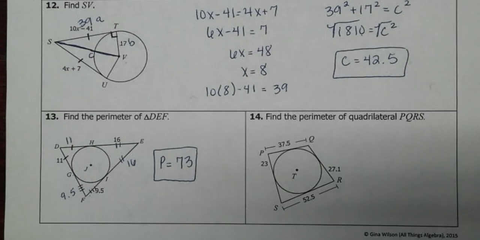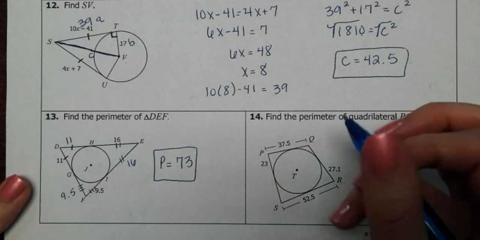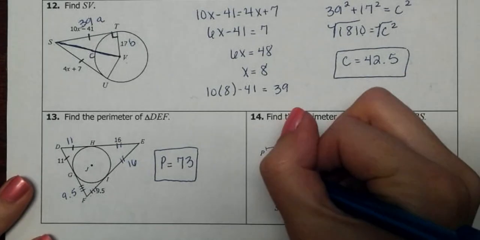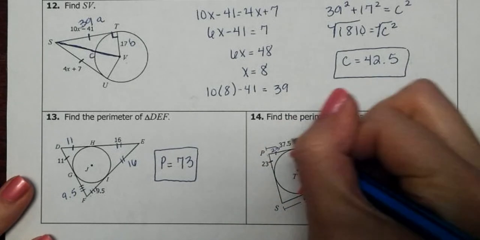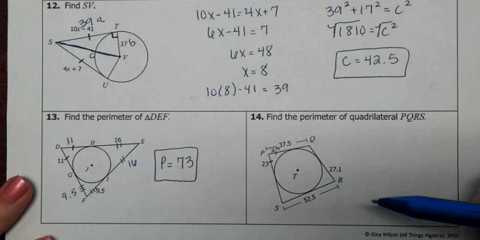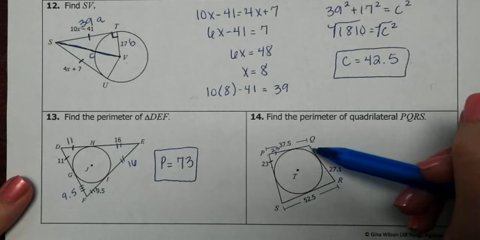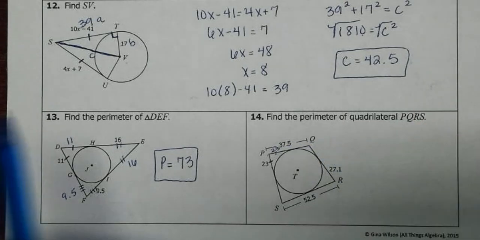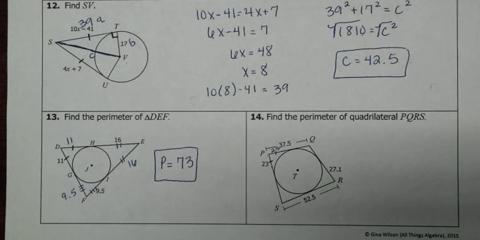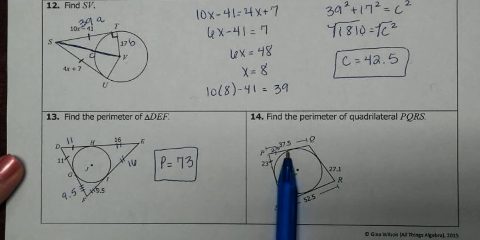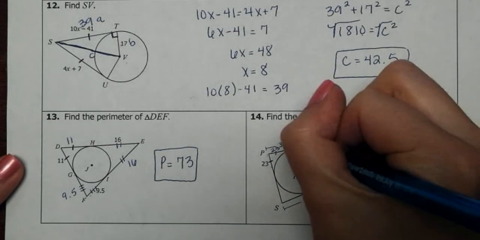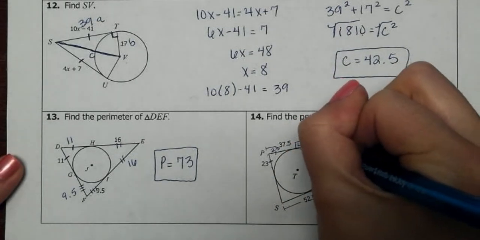We want to find the perimeter of this quadrilateral. So this piece right here, 23, should be the same as this piece. Both pieces around P should be 23. But in order to find the pieces around Q, I want to take this whole value, the 37.5, and take away the 23 that I just found. Right here, I want to take away this piece. And that will leave me with 14.5 for either side there.